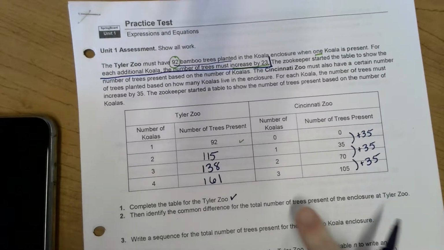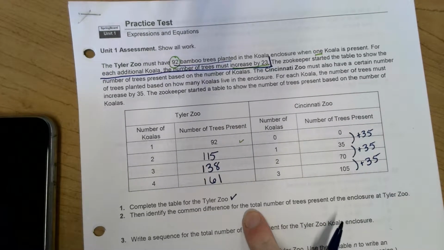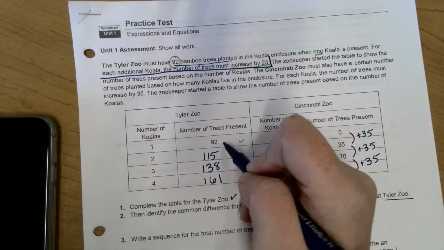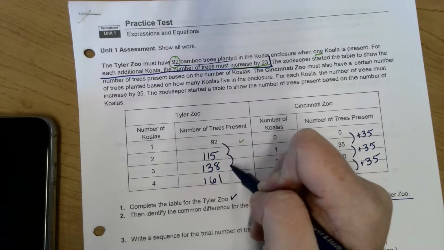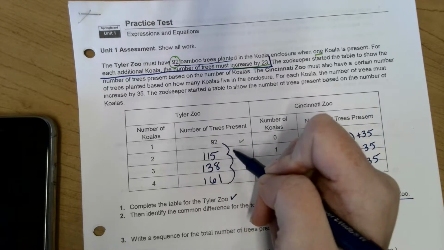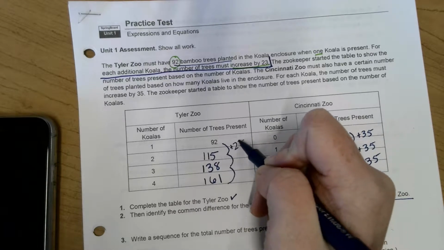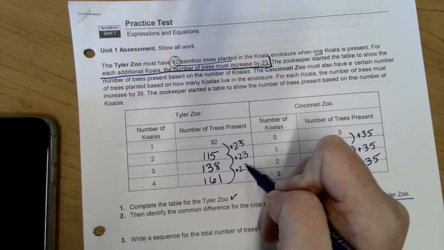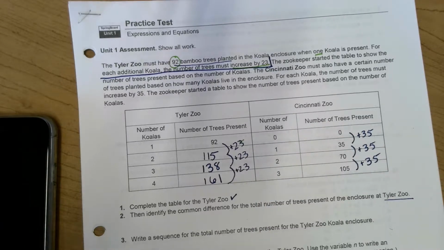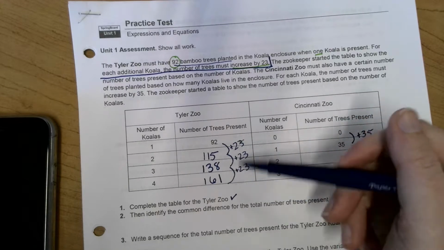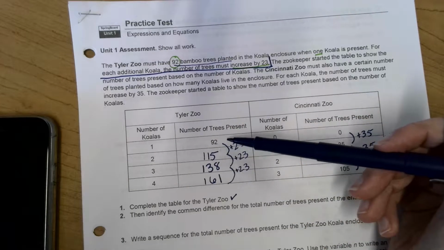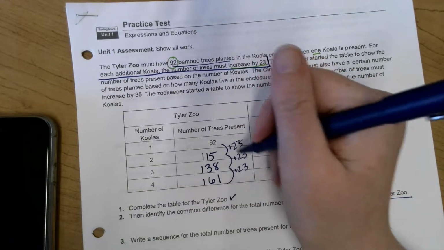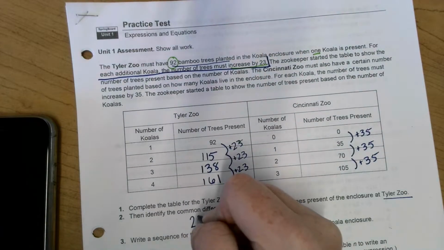Okay, so number 2 says identify the common difference for the total number of trees at the Tyler Zoo. So what did I increase by to get from one number to the next? Well, we added 23 each time. To get from the number of trees from 1 koala to 2 koalas to 3 koalas, we increased by 23. That is our common difference.